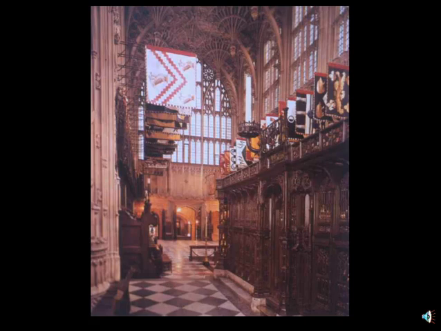This is the chapel of Henry VII, a view toward the west in Westminster Abbey in London, dating from 1503 to 1519. And these elaborate vaults are no better illustrated than by the vault of the chapel of Henry VII at Westminster Abbey in London.